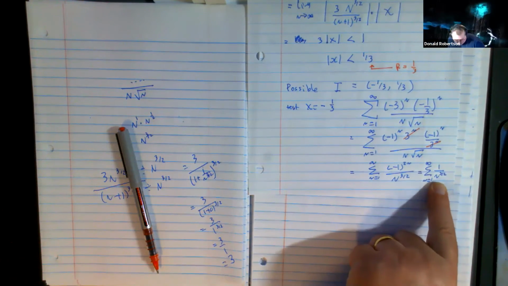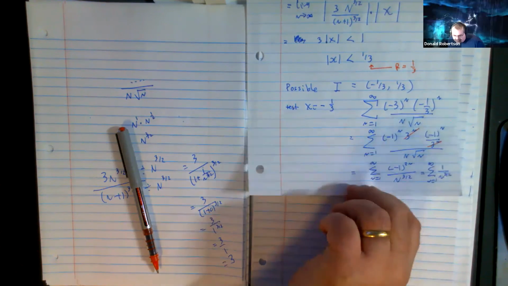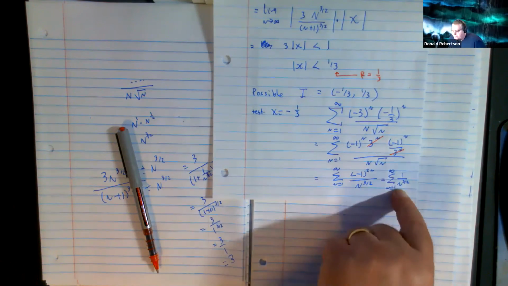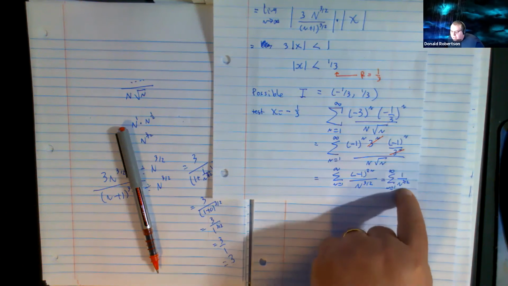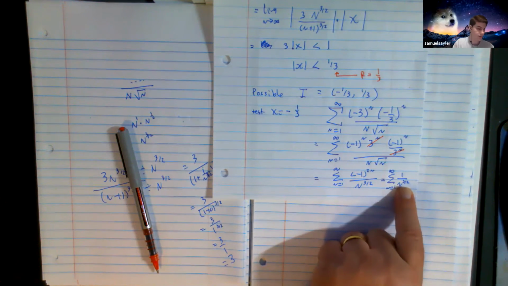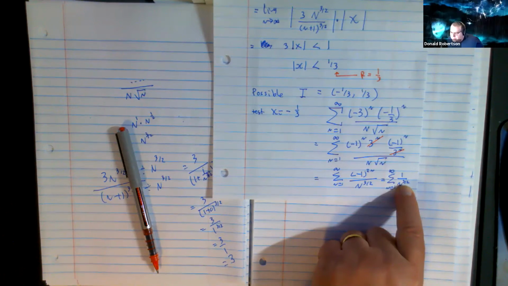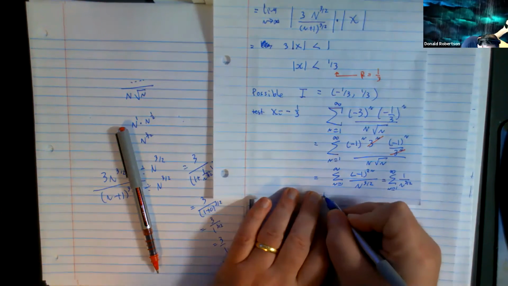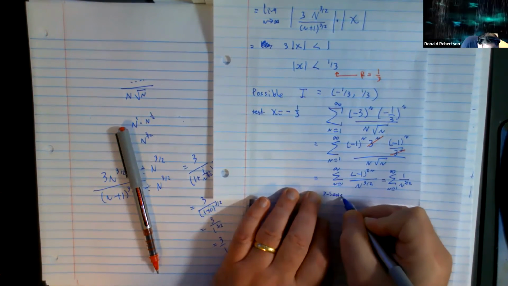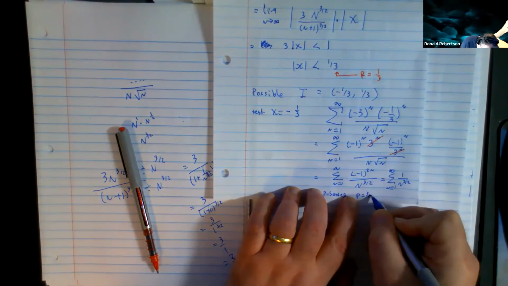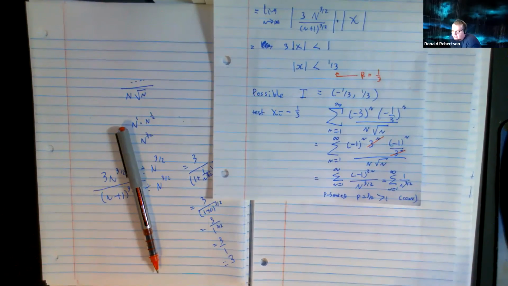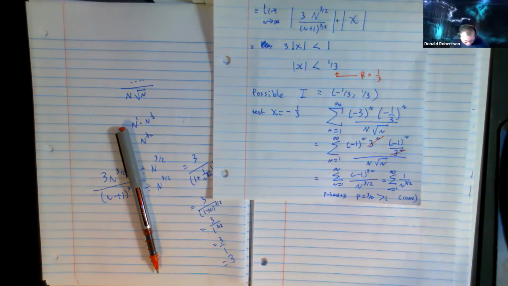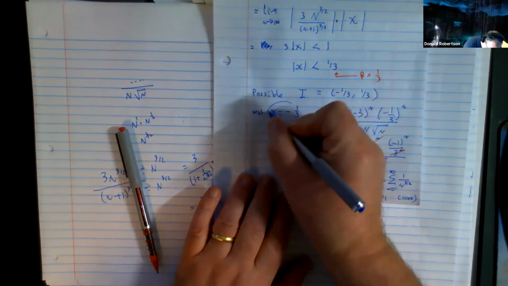Do you recognize that guy? Because he is a fella that we know. You're more likely to have seen him as a 1 over n squared or 1 over n cubed, but he is still in that family. P series. And the p value is 3 halves, and that's bigger than 1. So it's a p series. P is 3 halves, and since it's greater than 1, that makes it converge. For p series, big powers are good, which means, use me.